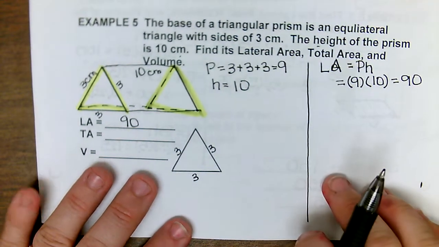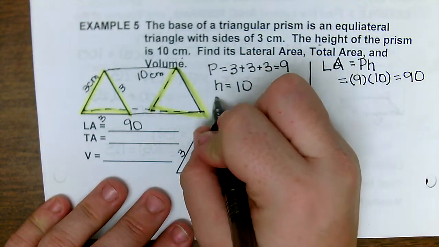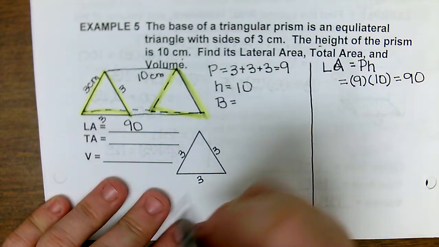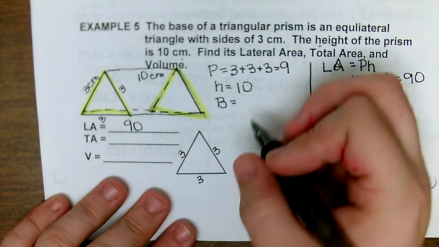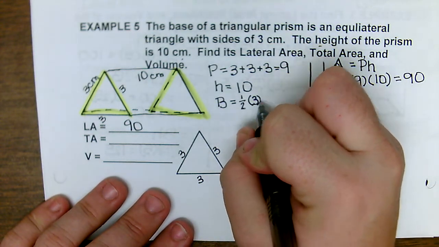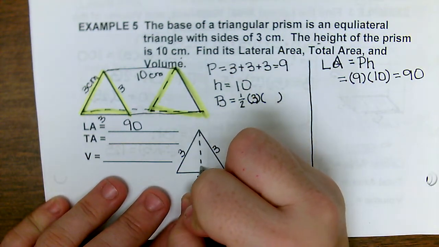Okay, so I need to be able to find the area of my base. Remember, it's 1/2 base times height. And we're just looking at this triangle. So we know our base is 3. We just don't know our height. Because remember, height goes straight up and down.